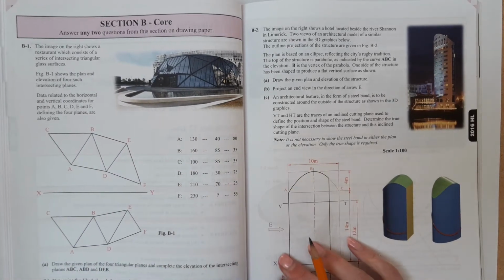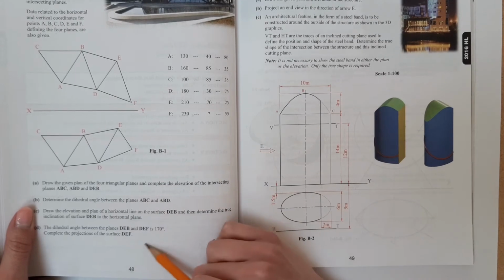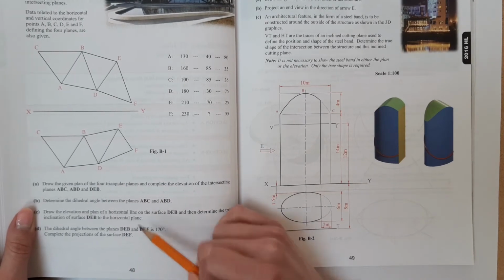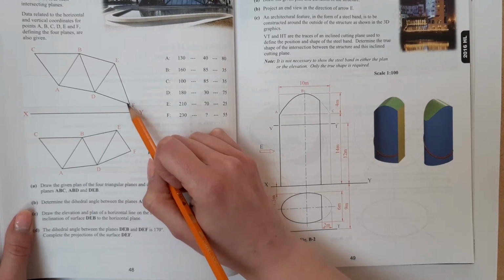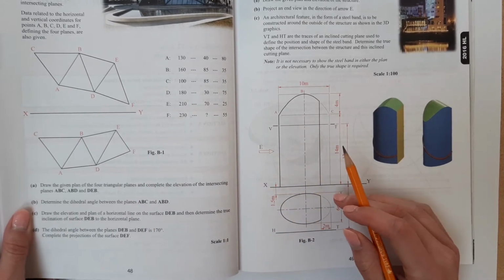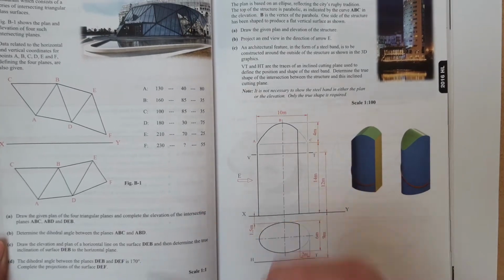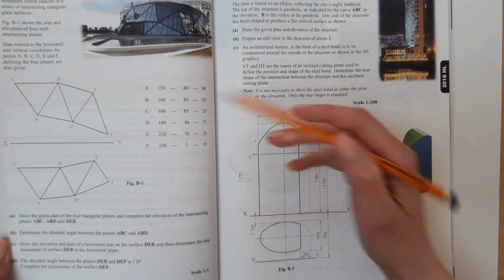As you would have seen, the dihedral angle is 170 degrees between the 2 surfaces here and here. And we're going to use that dihedral angle in order to calculate the height at the very end. So at the moment, what I'd like you to do is find the positions of A, B, C, D, E, and F.